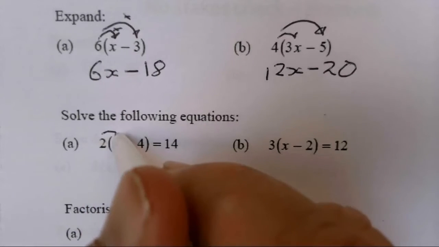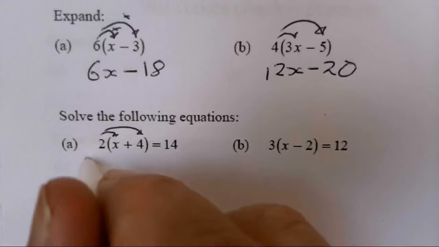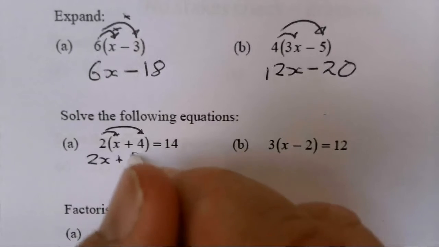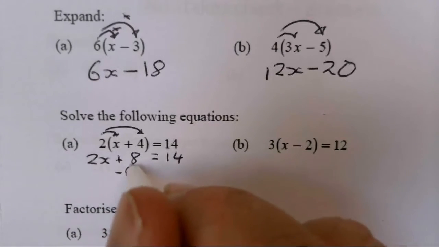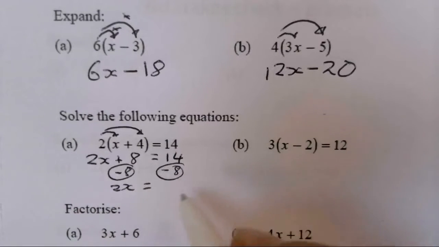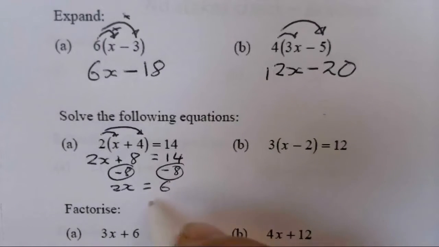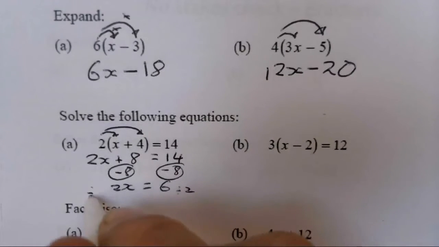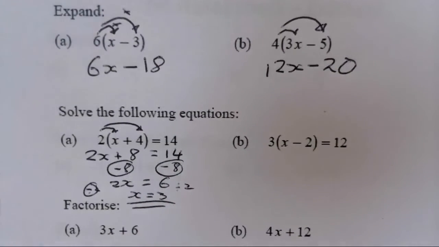One is you could expand the bracket out, just like you did above here. And that will give you 2x plus 8 is equal to 14. And then you would take away 8 from both sides, and that would give you 2x is equal to 14 take away 8, which is 6, and then divide that both by 2, and that gives you x is equal to 3, but you could spot that anyway.